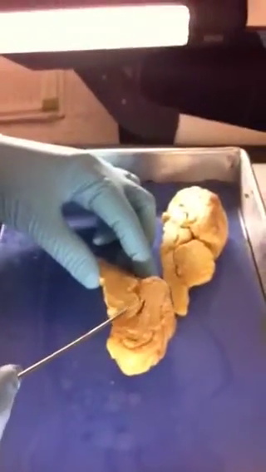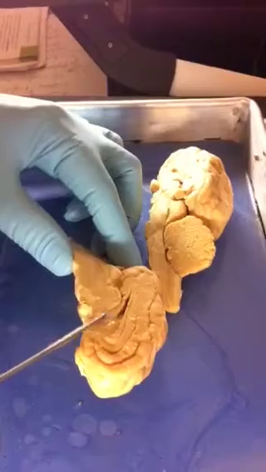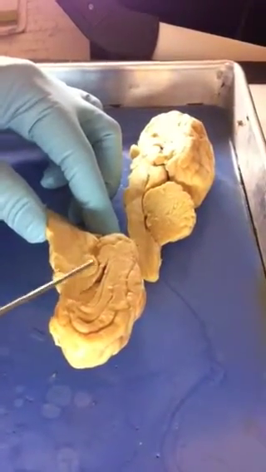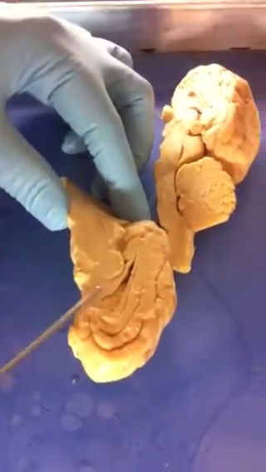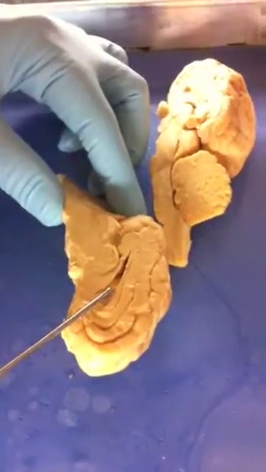And okay, then the area below the septum pellucidum, this part is known as the hypothalamus. What is this part? Hypothalamus. And below that, this part you see, that is the thalamus. So you need to study the thalamus, hypothalamus, and the septum pellucidum. You need to study three things, okay?